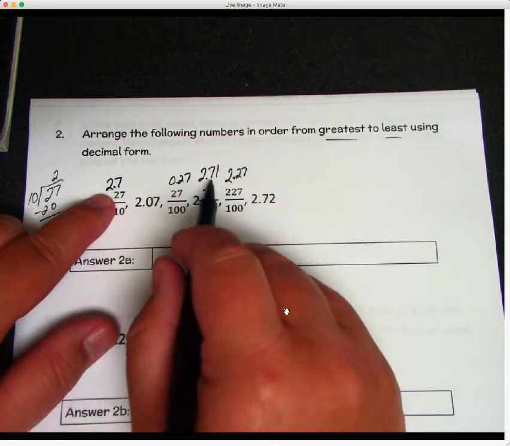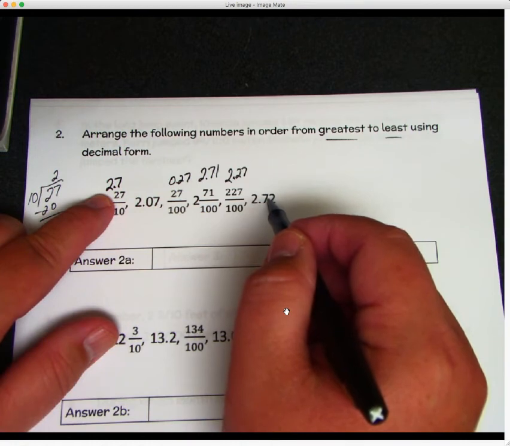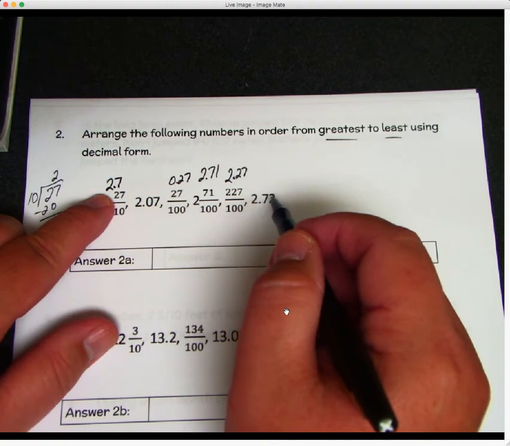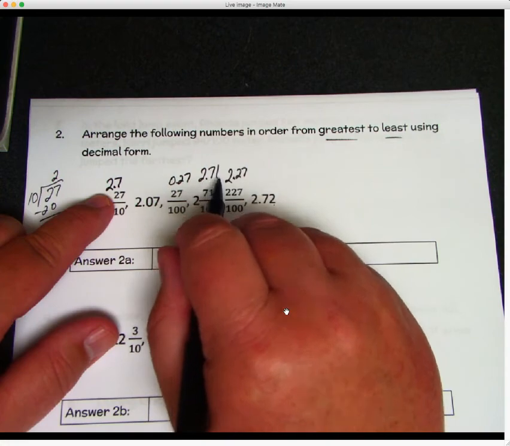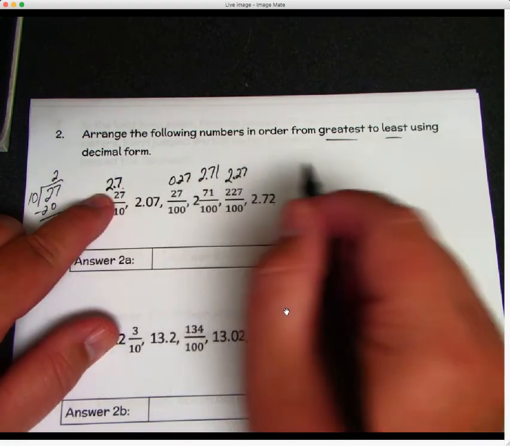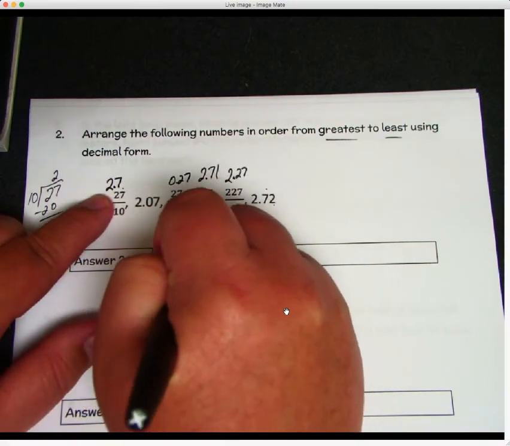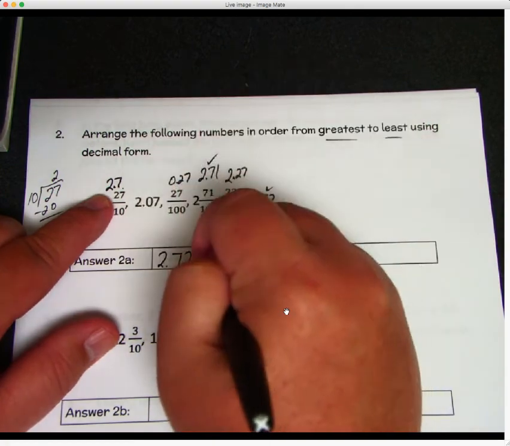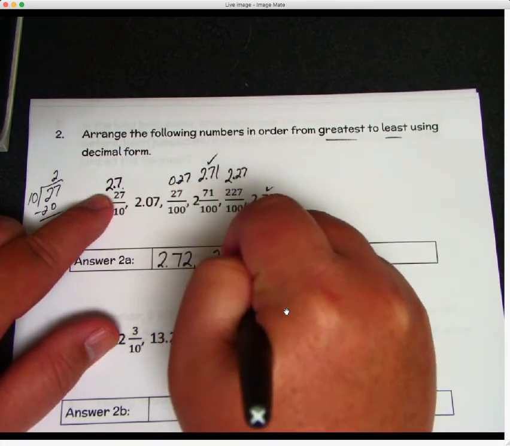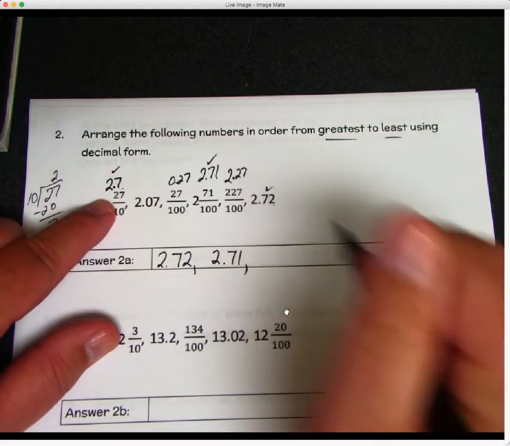We're looking for the largest one first. A 7, a 7, a 7. Okay, so I've got 3 of them that have a 7 in the tenths place. The largest one is this one. It has a 2 in the hundredths place, 1 in the hundredths place, 0 in the hundredths place. So this one's going to be my first one. 2 and 72 hundredths, and then 2 and 71 hundredths, and then just want to remember, imagine a 0 there.